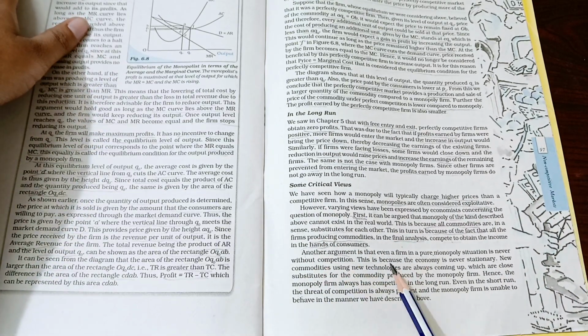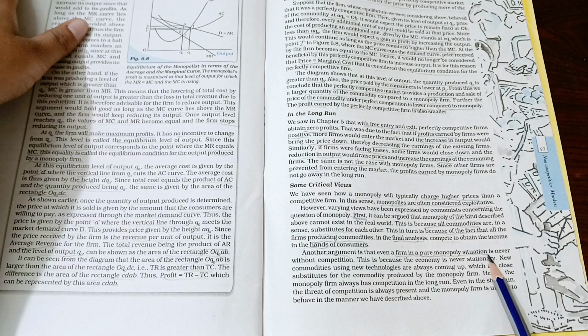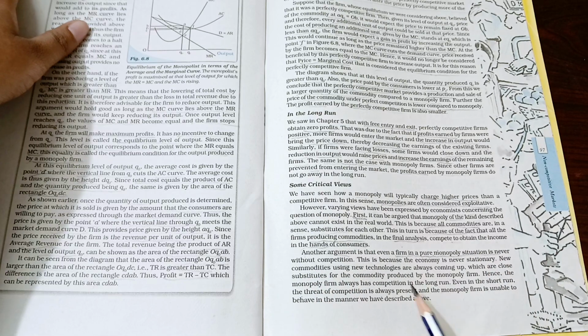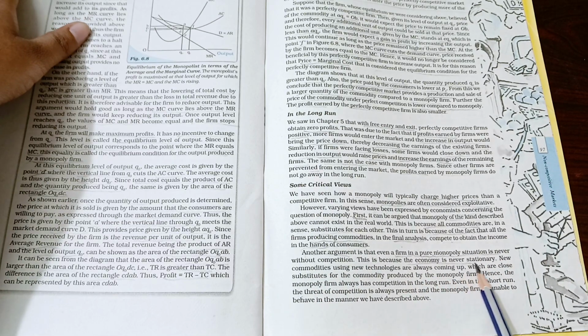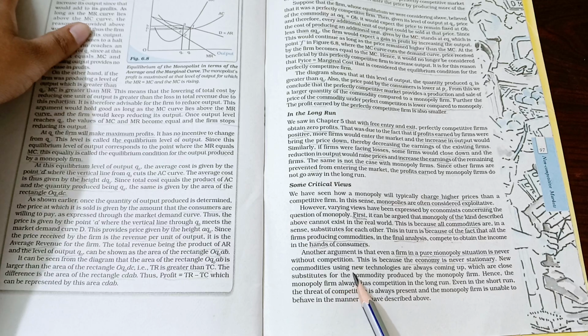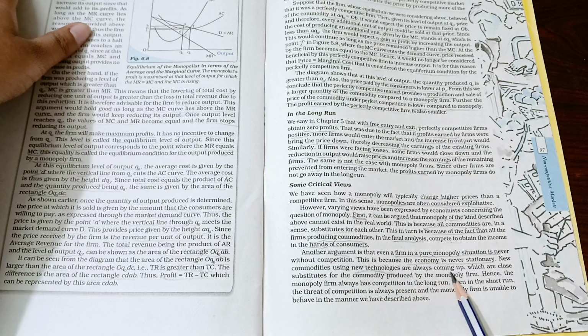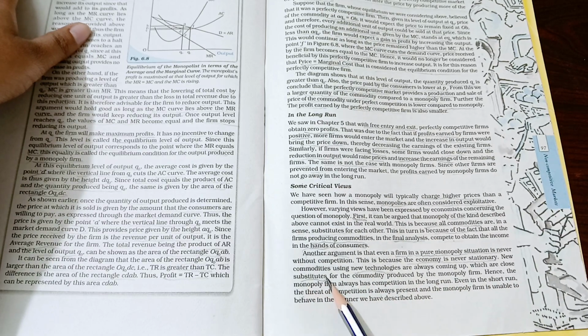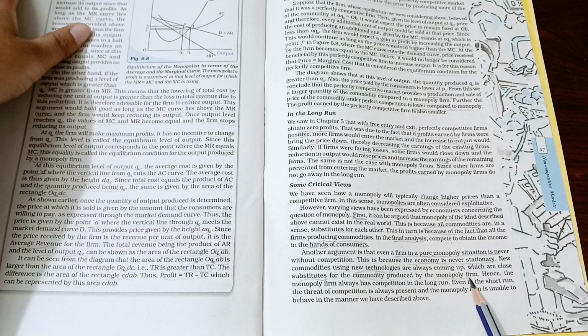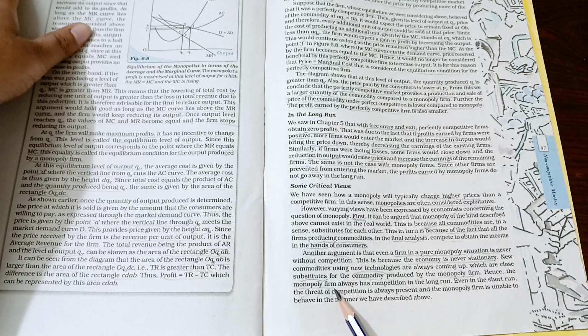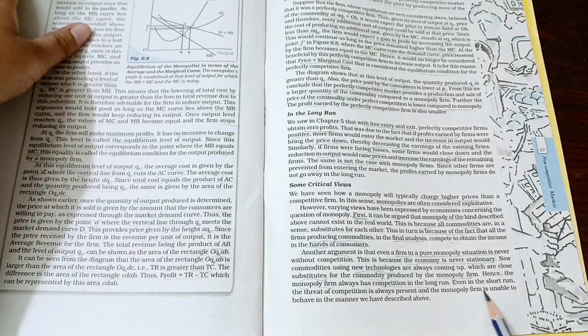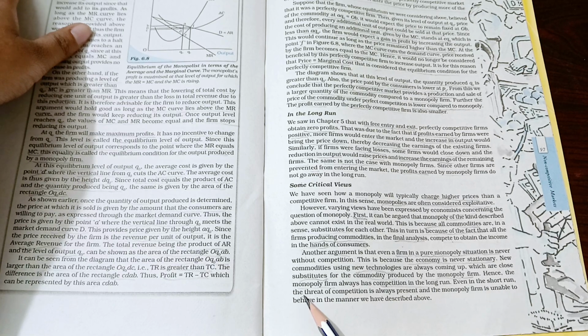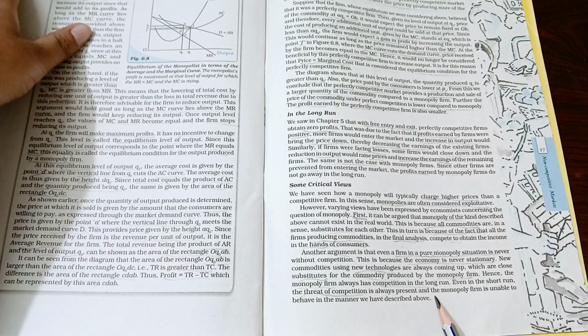Another argument is that even a farm in a pure monopoly situation is never without competition. This is because the economy is never stationary. New commodities using new technologies are always coming up, which are close substitutes for the commodity produced by the monopoly farm. Hence, the monopoly farm always has competition in the long run. Even in the short run, the threat of competition is always present, and the monopoly farm is unable to behave in the manner we have described above.